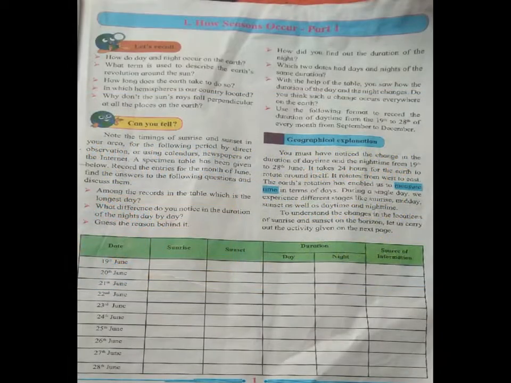Yes, students. Now, what can you tell? This activity is for you. You have to do it. You have to observe. What is given here, students? Note the timing of sunrise and sunset in your area for the following period by direct observation or using calendars, newspapers, or the internet. And in the specimen table given below, record the entries for the month of June, find the answers to the following questions and discuss them.